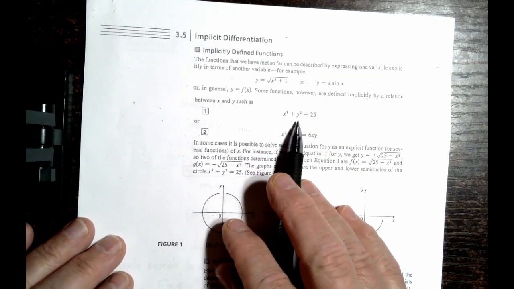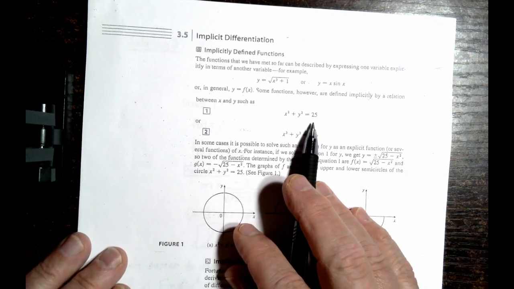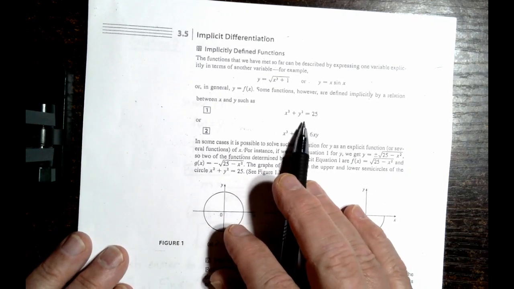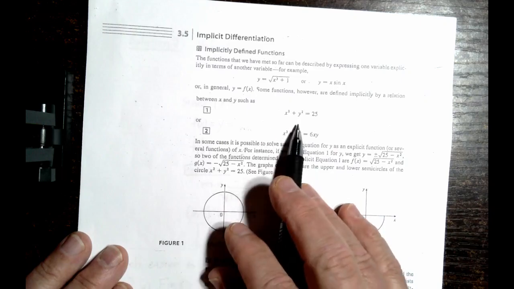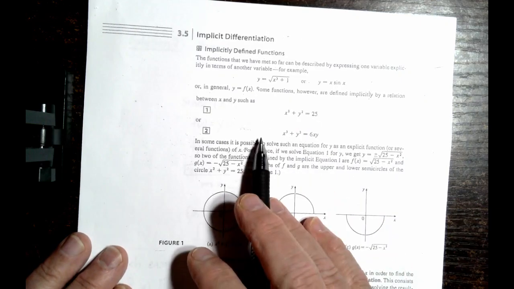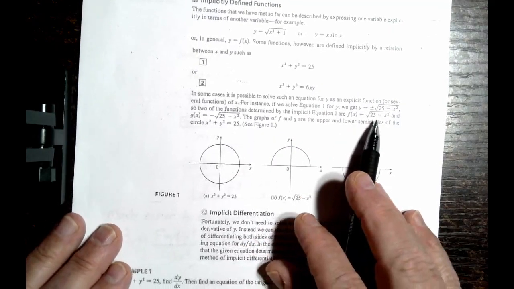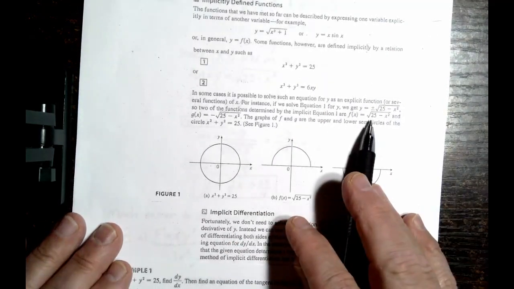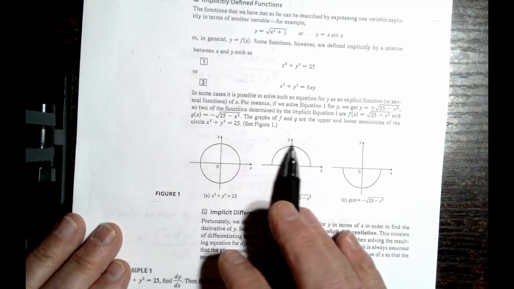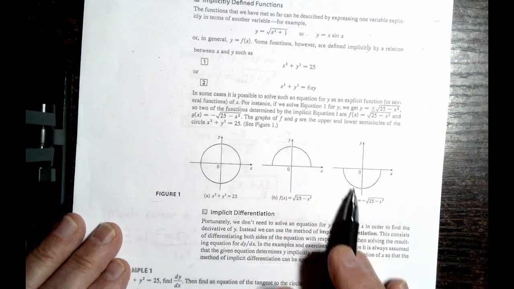What about this one? This is a circle with radius 5 at center 0, 0. And it's a little difficult to solve this for y. You can, but if you solve it, you're going to have to take the square root, and you're going to be talking about two separate functions. The positive square root, which is the upper half, and the negative square root, which is the bottom half.